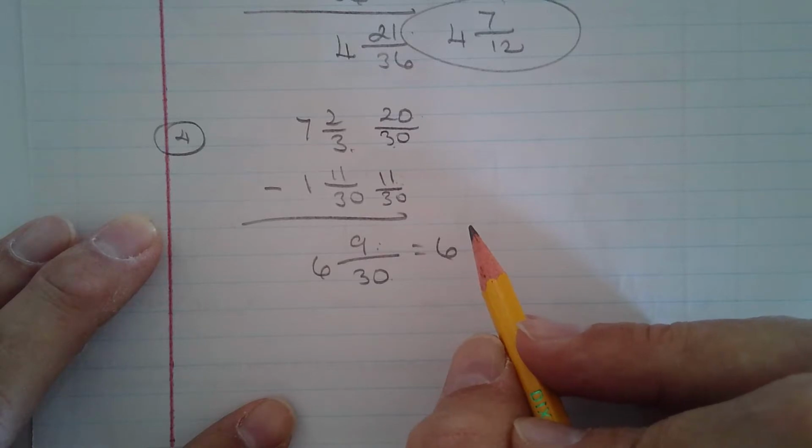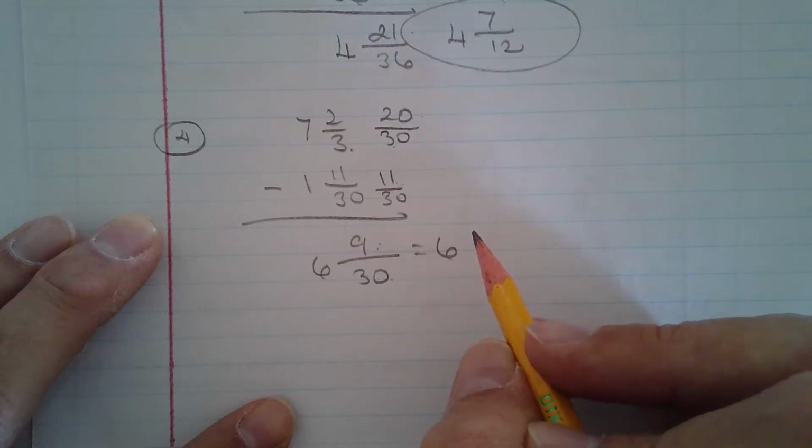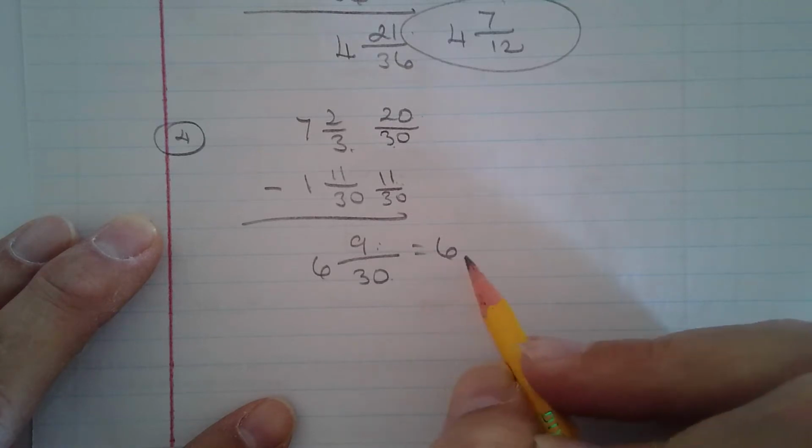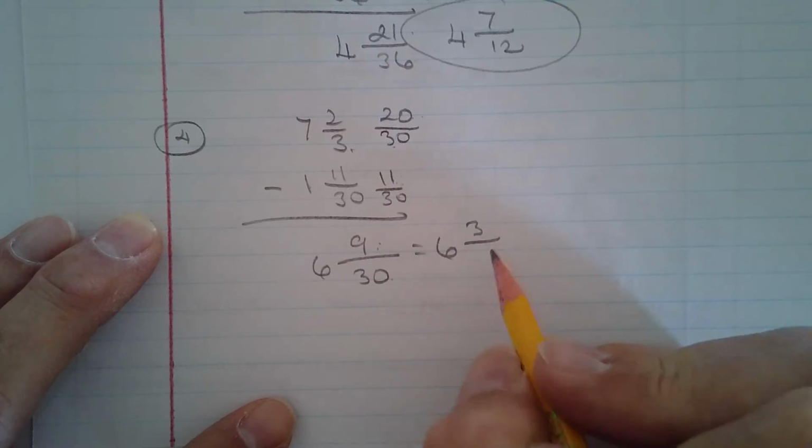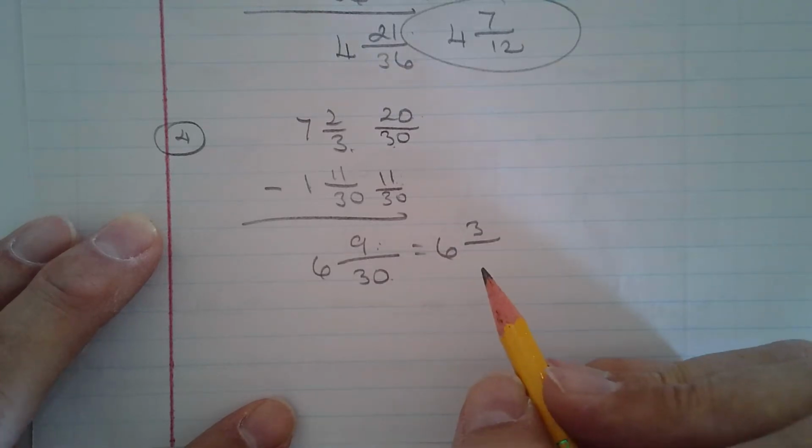You had it on your hand, but I can't hear you. What's that? 2. Well, that's 6. How many times does 3 go into 9? 3. 3 times. Said that already. Oh, well, you got to speak up. I'm old and got a lot of gray hair, and I can't hear so well.